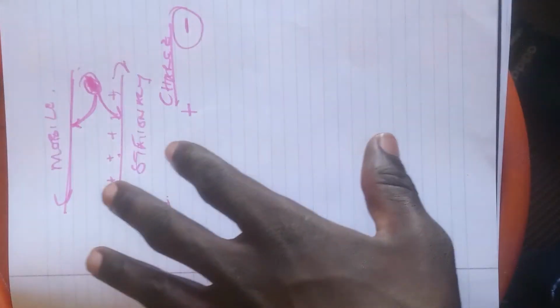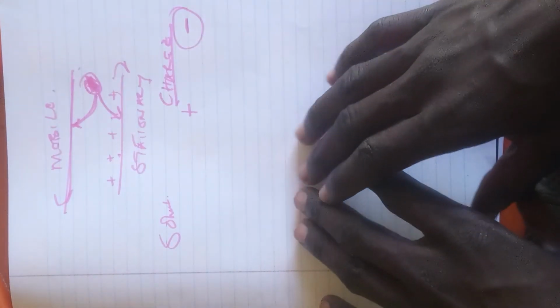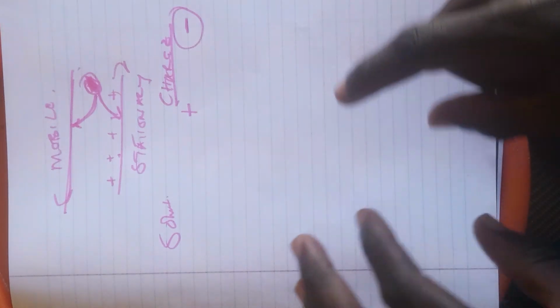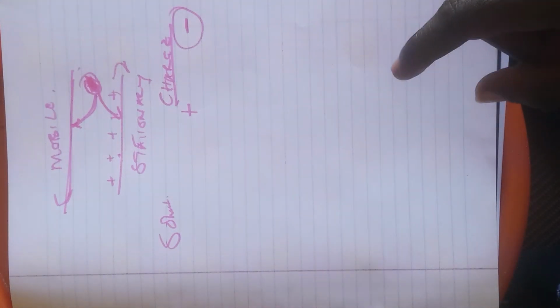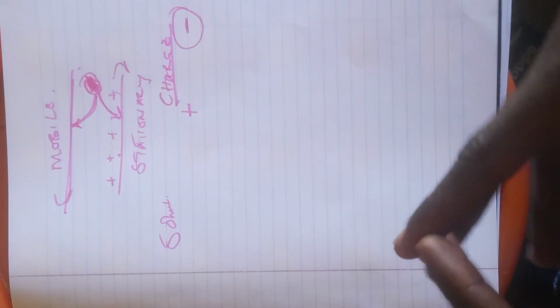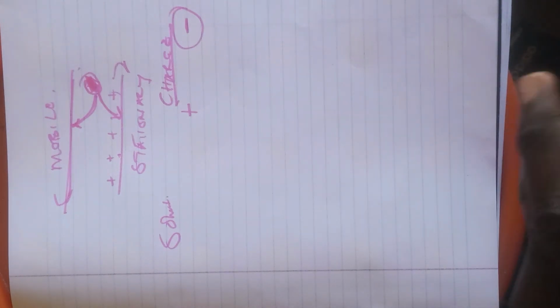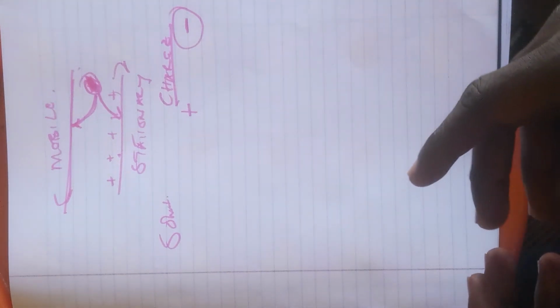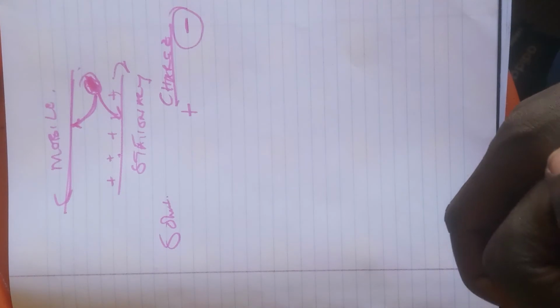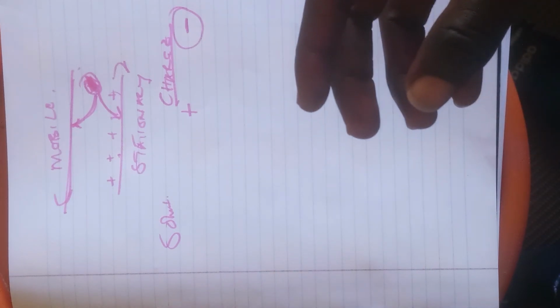And we said something about the eluent. The eluent is mostly the mobile phase, because the eluent is defined as the solvent used to carry components of the mixture through a stationary phase, and mostly the solvent that is used is what we call the mobile phase.